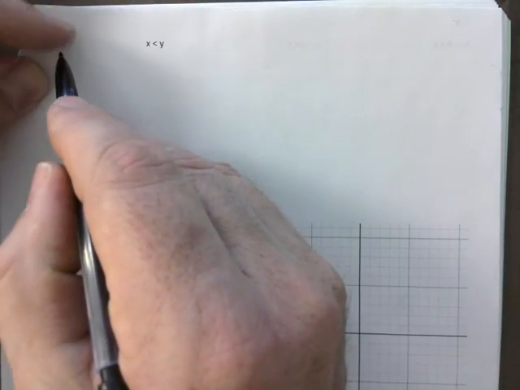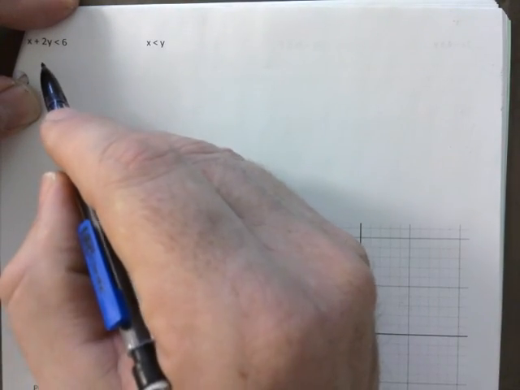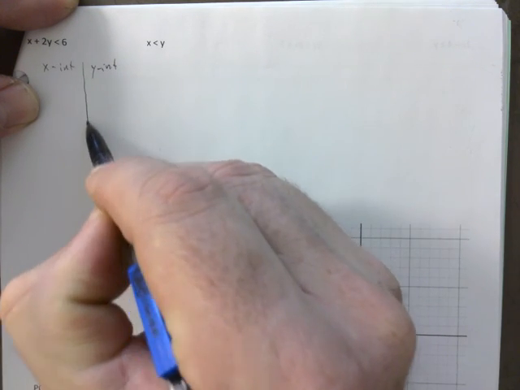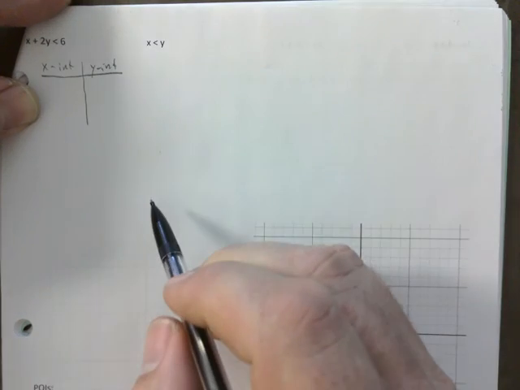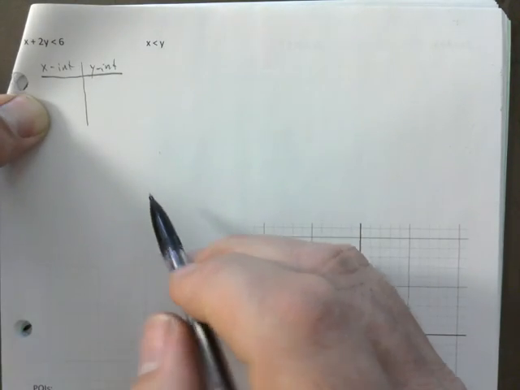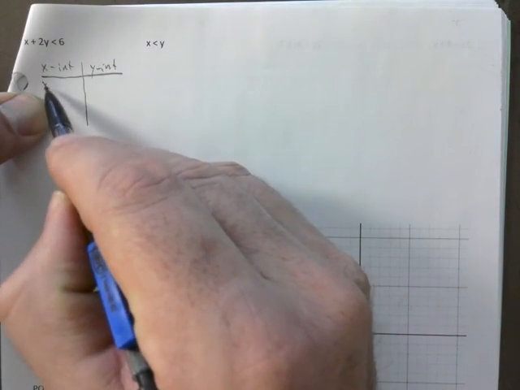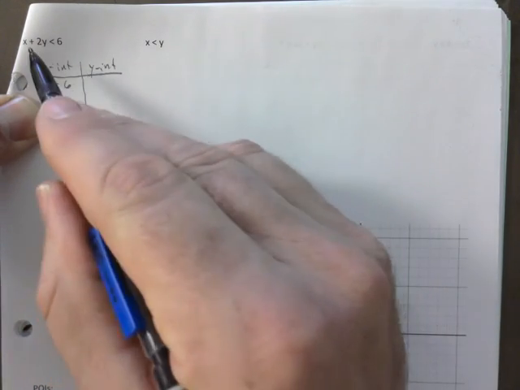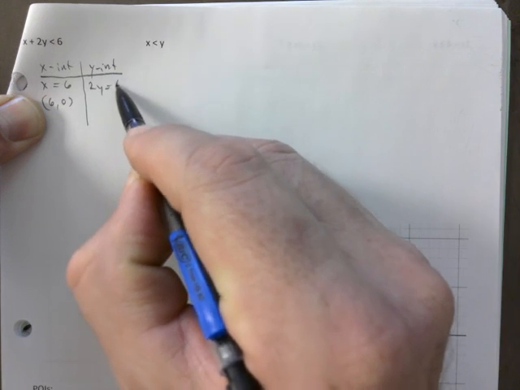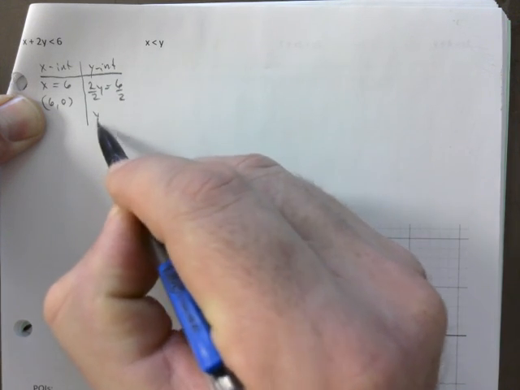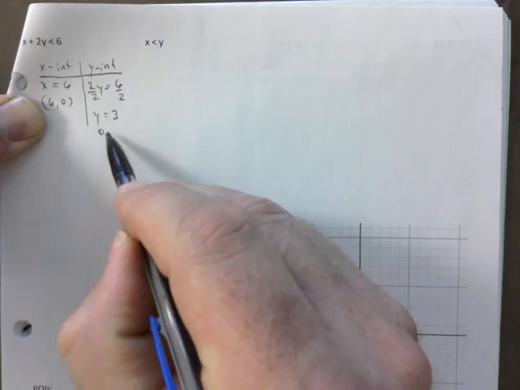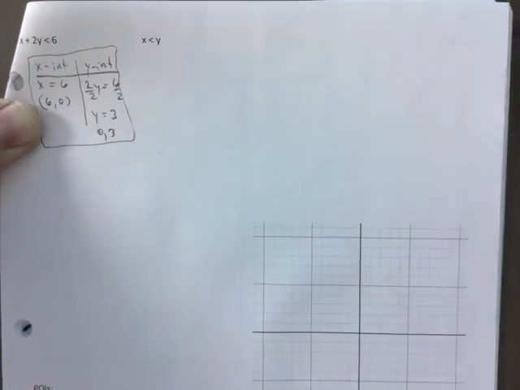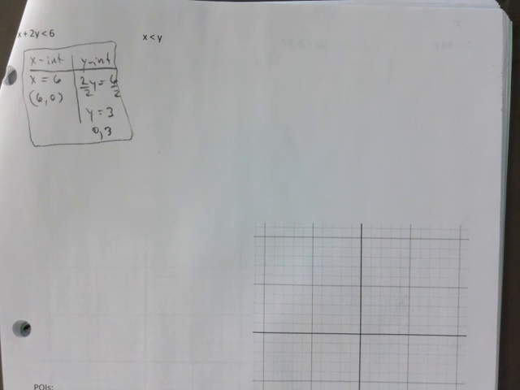x + 2y < 6. So I'm going to find the x-intercept and y-intercept. After a while when you practice these, it shouldn't take you that long, okay? If y is equal to 0, x is just equal to 6, you're done. If x is equal to 0, 2y is equal to 6. Divide both by 2, y is equal to 3. (0, 3). That's how quick you should figure this out after a while.